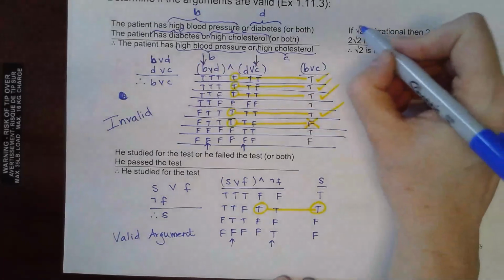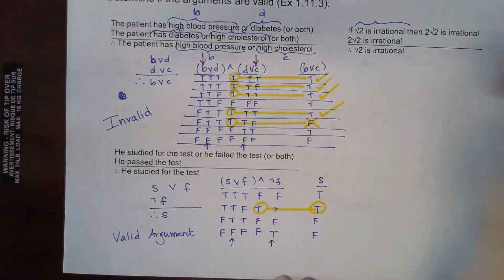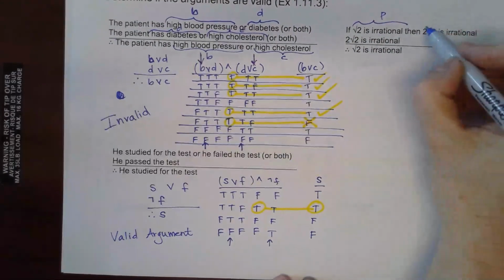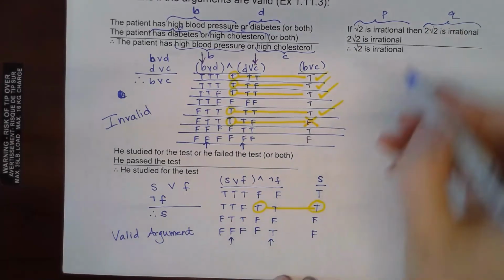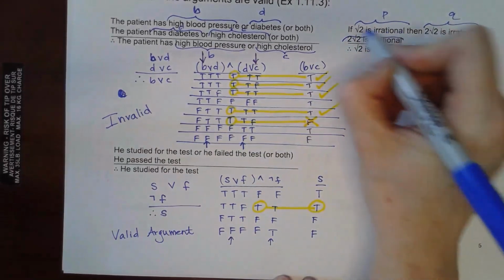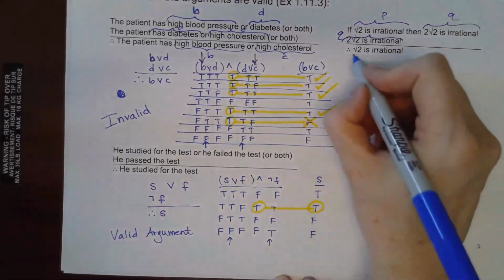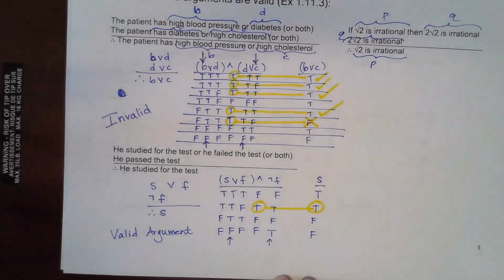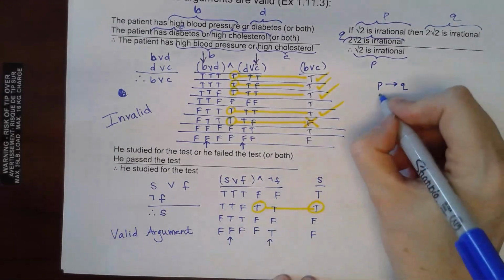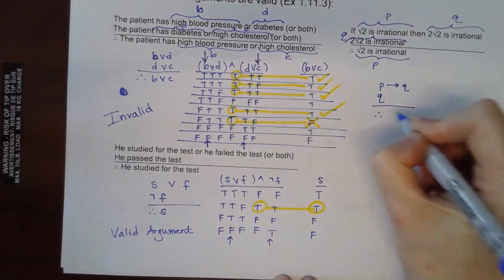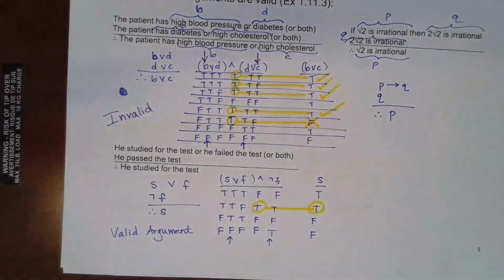Alright, so let's have this one about the square root of 2 be P, and this one about 2 square root of 2 be Q. Okay, so this one right here is Q, and this one right here is P. So if we were going to write this out, we would have P implies Q, Q, therefore P. Have we seen this before?